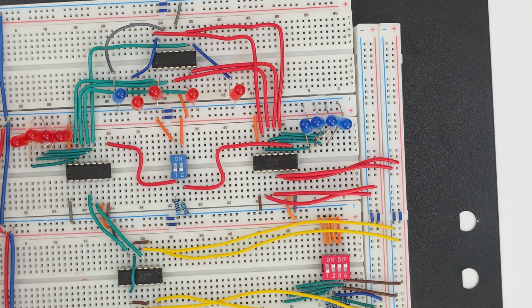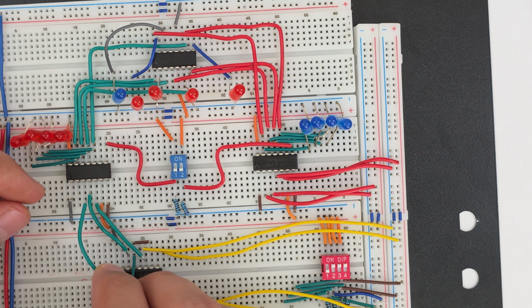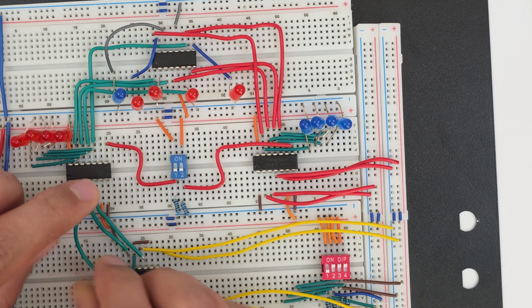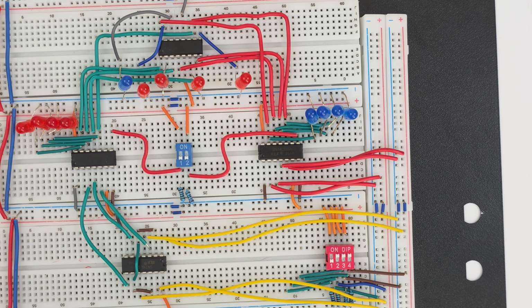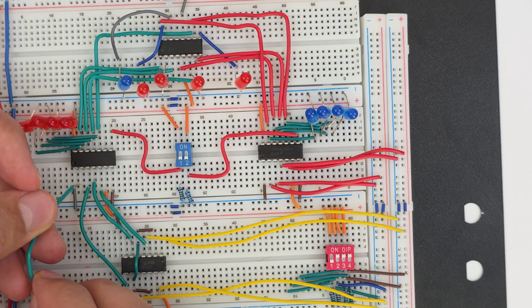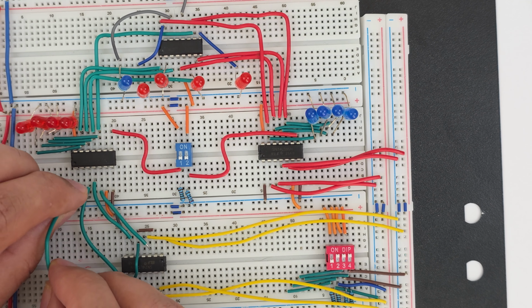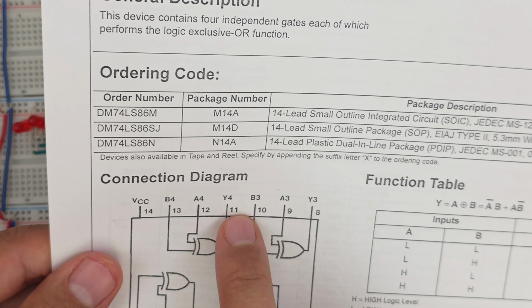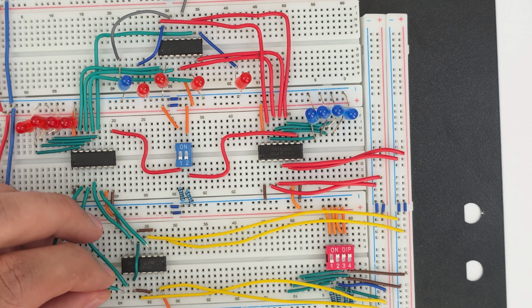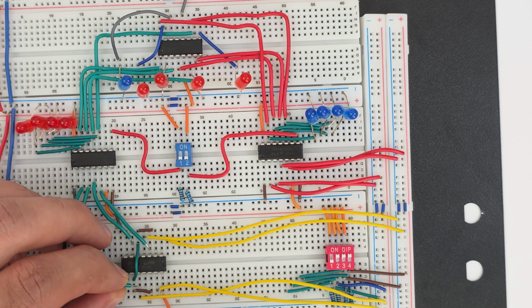So I'm going to take pin number 8 here to the next pin in the register, and then the next pin in the register here should be connected to pin number 11. So I'm going to connect this to pin number 11. 8, 9, 10, 11.